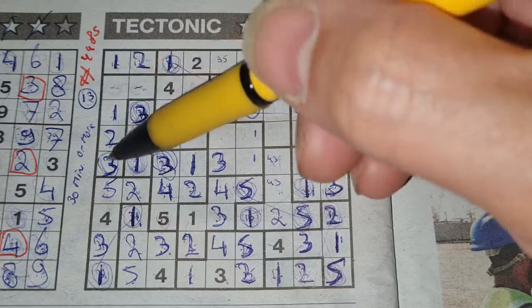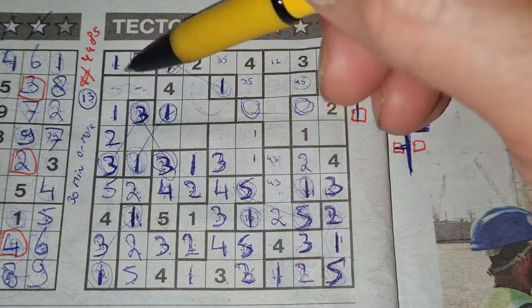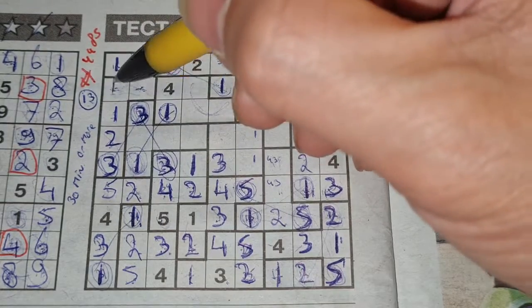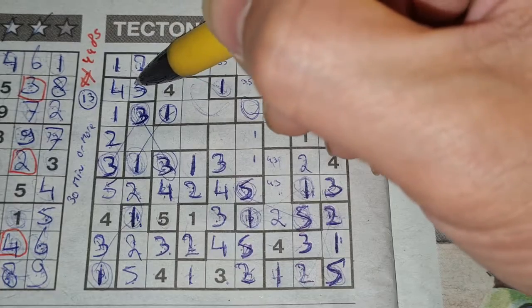Two numbers left in this L-shaped area for numbers 4 and 5. 4 and a 5, 4 and a 5. We have a 4 there, no 4 there. 4 should be here, and a 5 goes there.